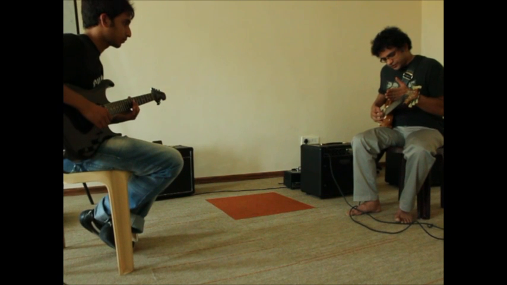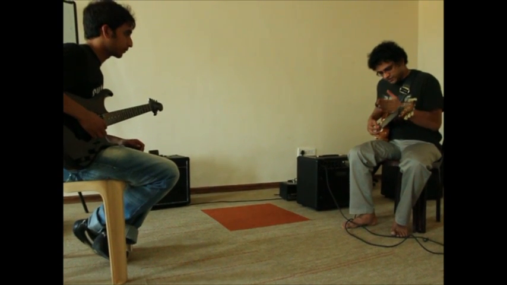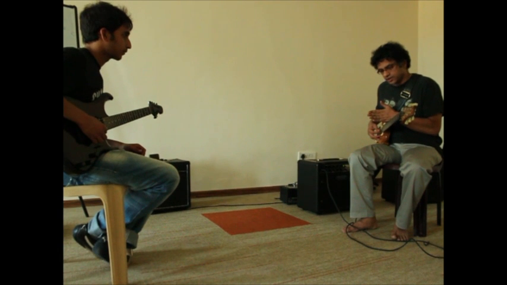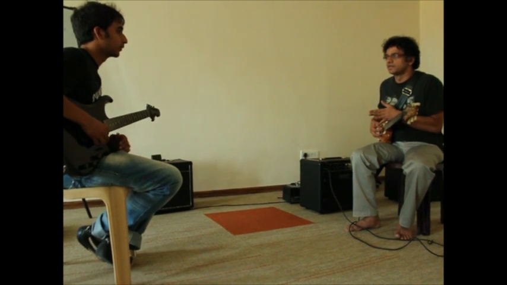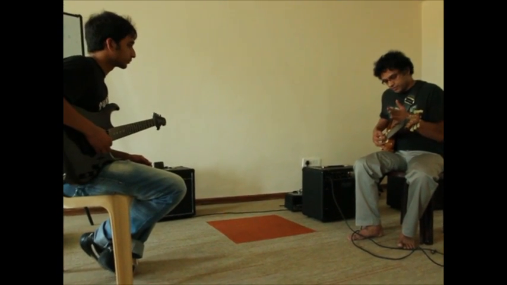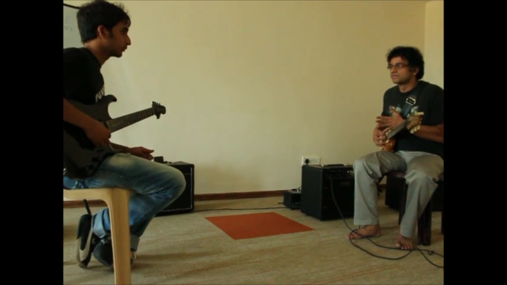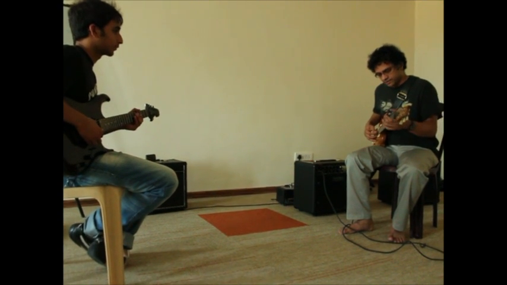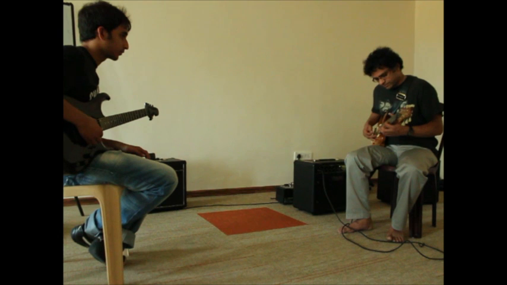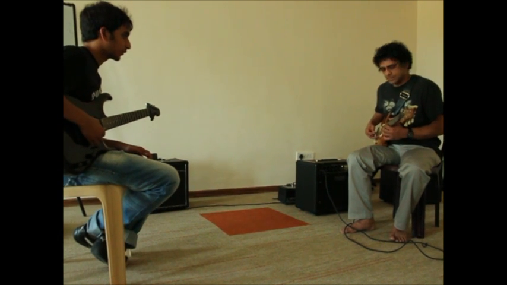Now if I play this phrase as I played, this is a phrase which is very clearly in the raga Shankarabharanam, which is your major scale. Although I'm just now approaching it as a technique, this actually now starts sounding like a raga.